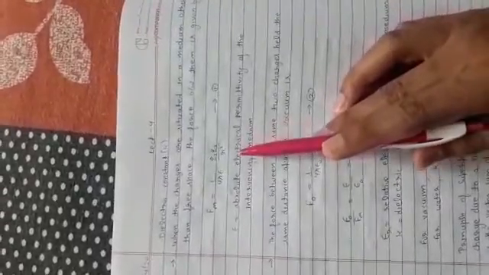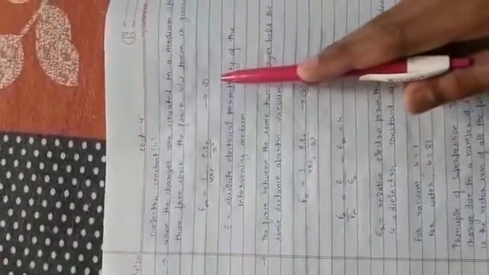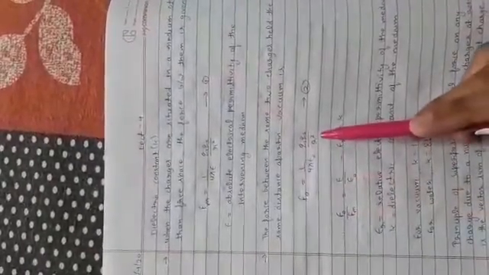Now suppose these two charges are held the same distance apart in vacuum, then the force between them will be F naught equal to 1 upon 4 pi epsilon naught q1 q2 upon r square. Now because these two charges are in vacuum, we have used epsilon naught. Now divide equation 2 by equation 1, you will get F naught upon Fm equal to epsilon upon epsilon naught, because other quantities like q1 q2 upon r square will get cancelled.